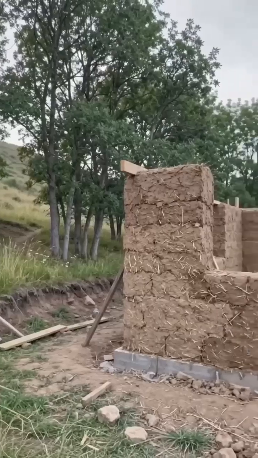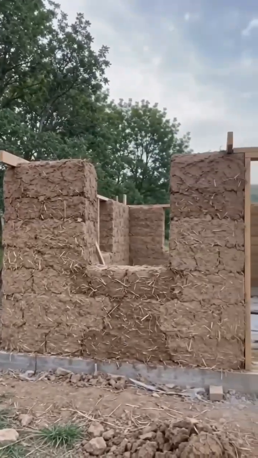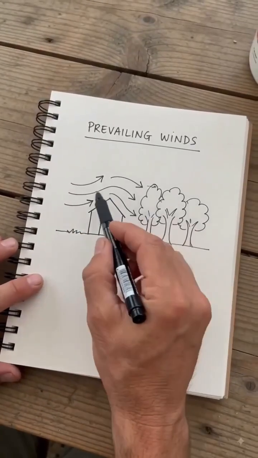Welcome to Lesson 6 on cob construction. Notice prevailing winds and natural shelter. This drawing shows how trees deflect wind. Next, we'll cover making the foundation.